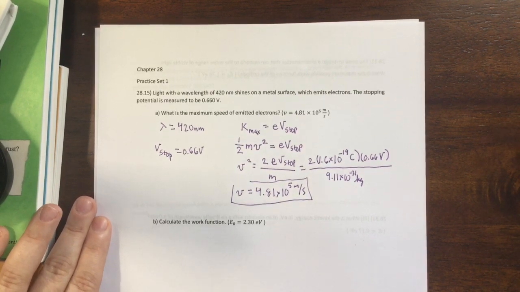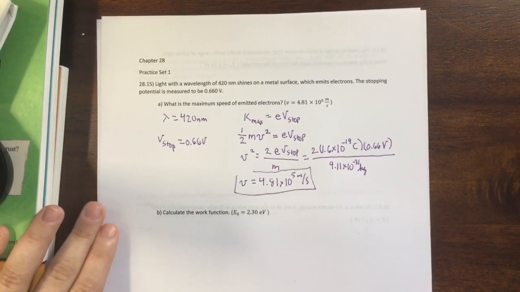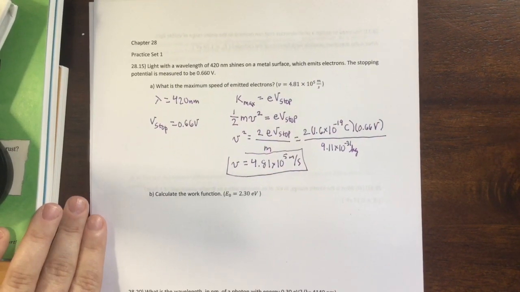Now, we're going to calculate the work function. The work function is the amount of energy that it takes to remove an electron from a piece of metal.